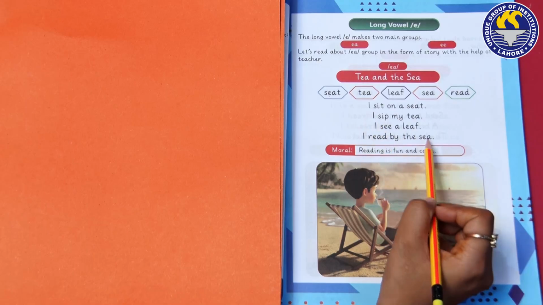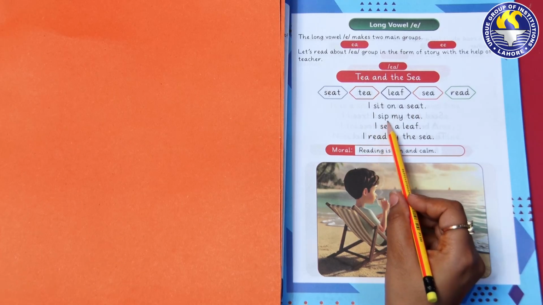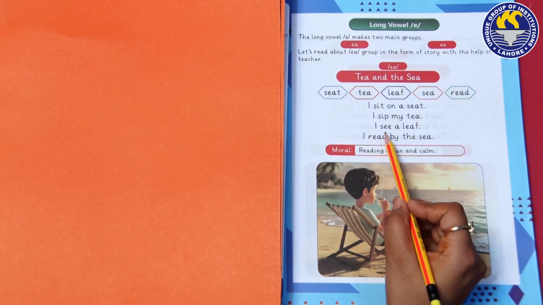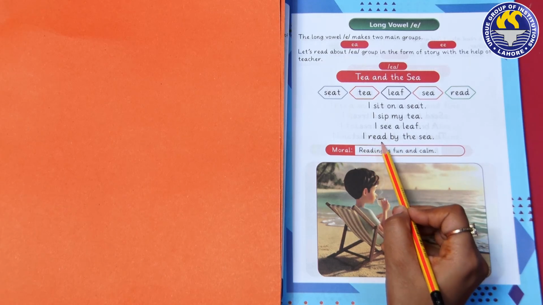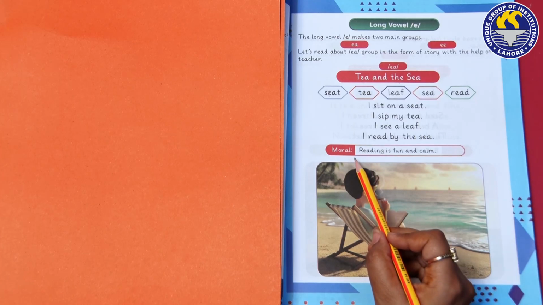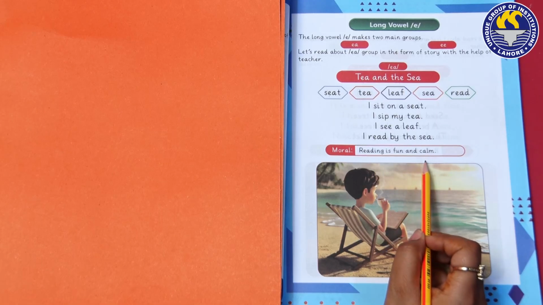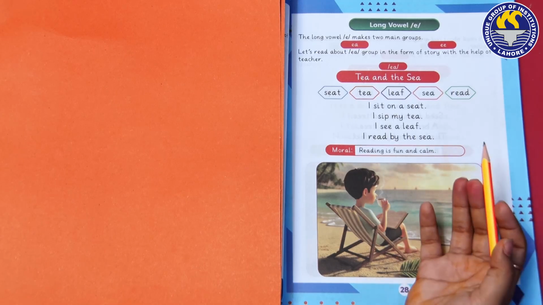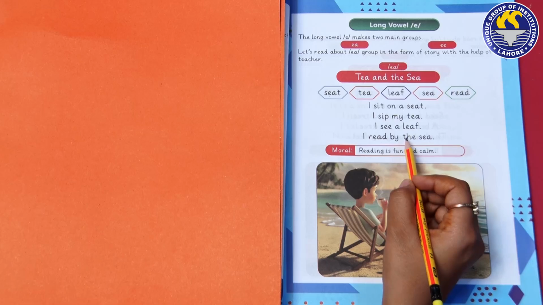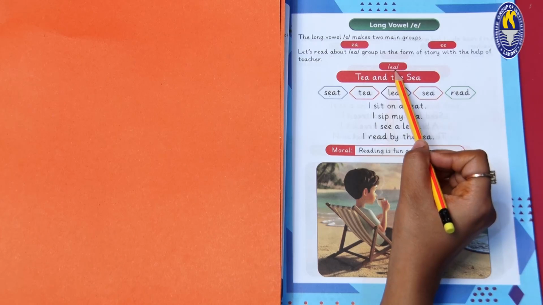Now let's read the rhyme with me. I sit on a seat. I sip my tea. I see a leaf. I read by the sea. Now what moral lesson are we getting from it? Reading is fun and calm. Yes, my dear students, reading is so fun. Like we are reading right now, and it's so fun to read, to make new words, to utter the sound of those words. Yes, my dear students, this was the long vowel E and the group E A.